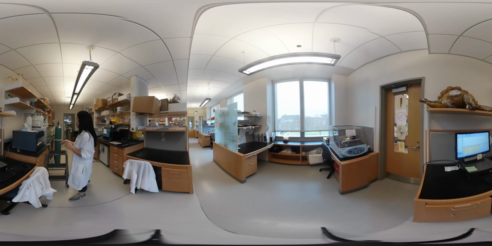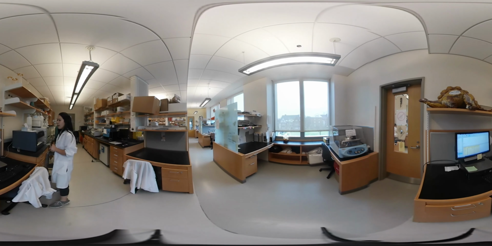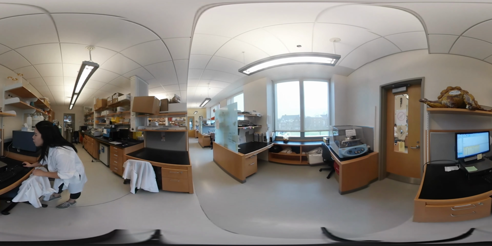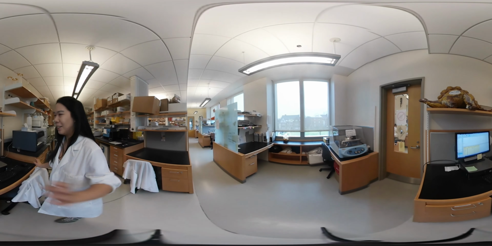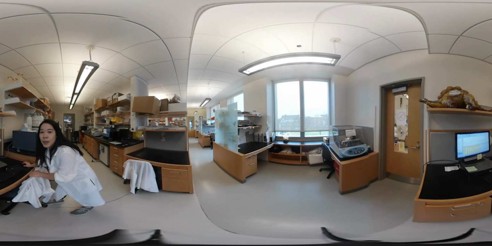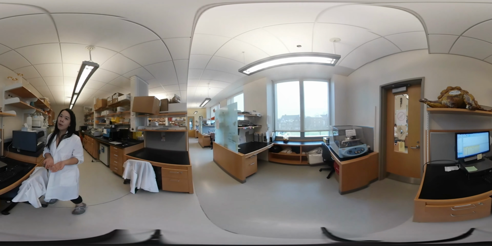So we will use this machine. It's called ion exchange chromatography, and it will test each sample and generate this figure. And you can see each peak is the amount of glucose. Then we know how much glucose is released from the sample.